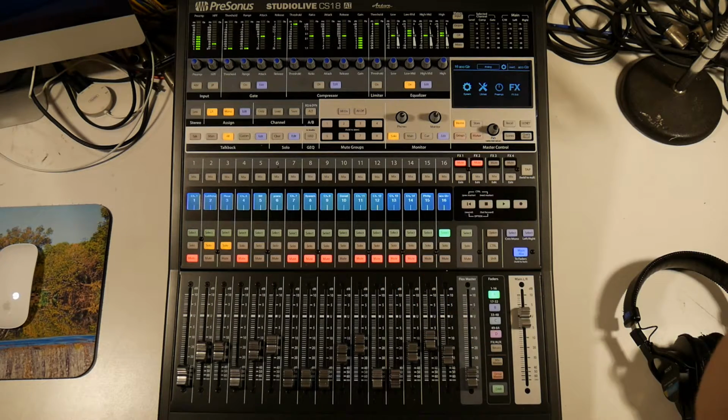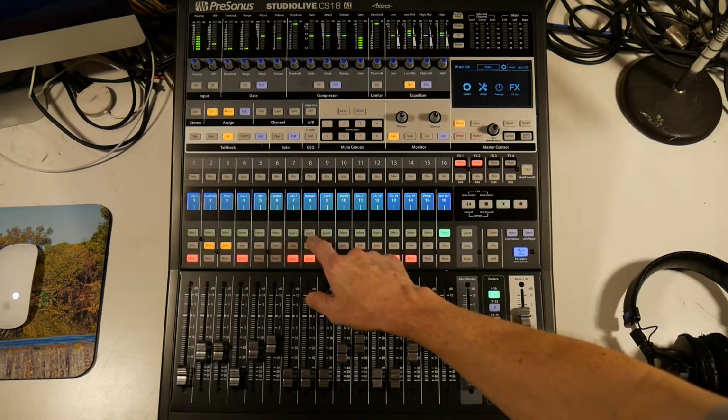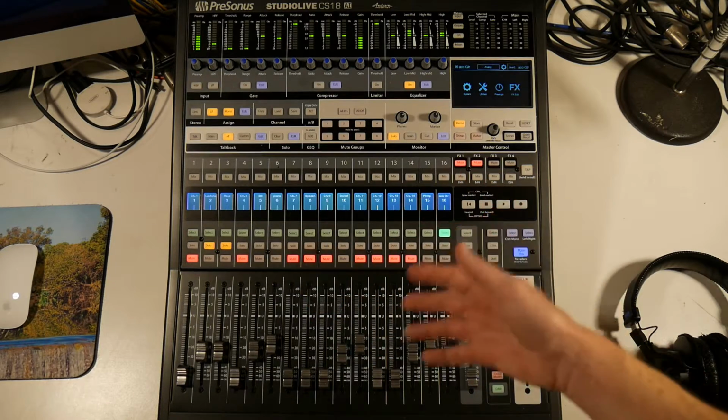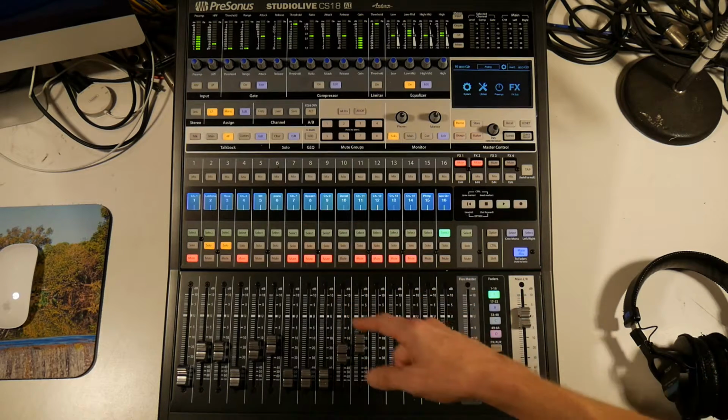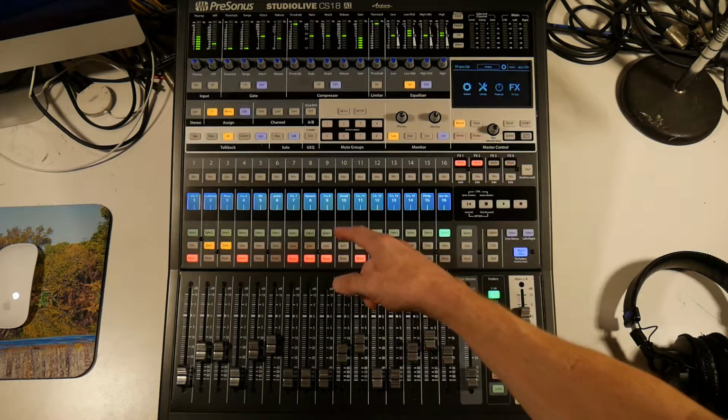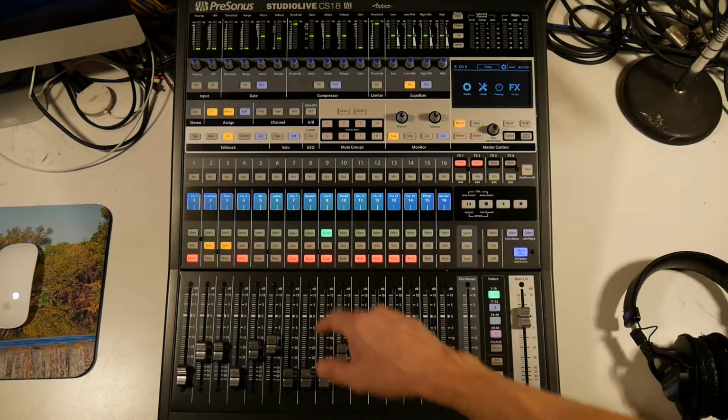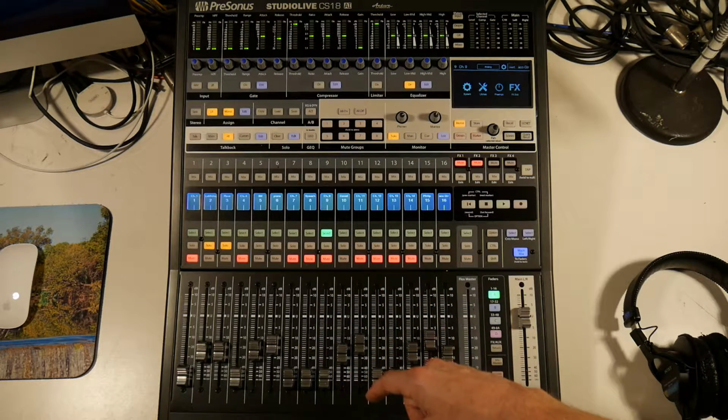If, for example, right now I have this one set up as a speech channel, and I changed it to one of the other things like backup vocals, then the words don't actually fit inside of here, and it'll just show up as, well, let me show you how these are set here.